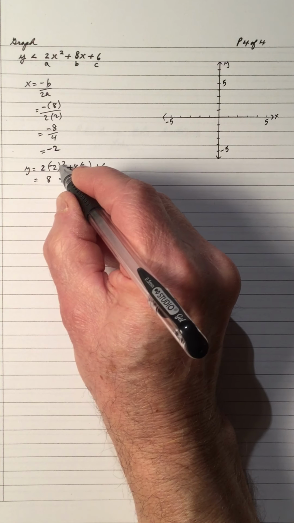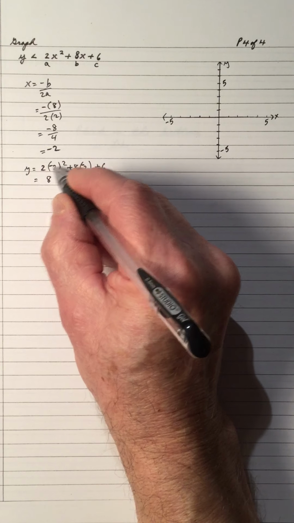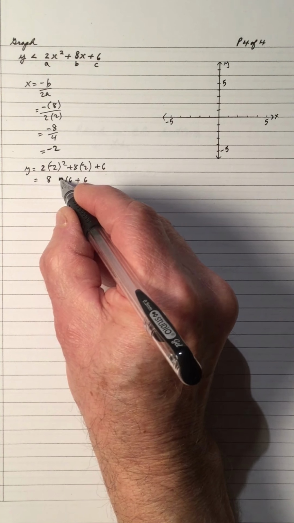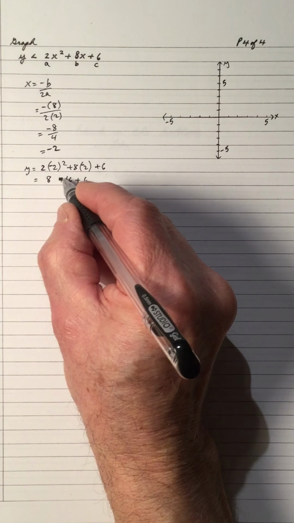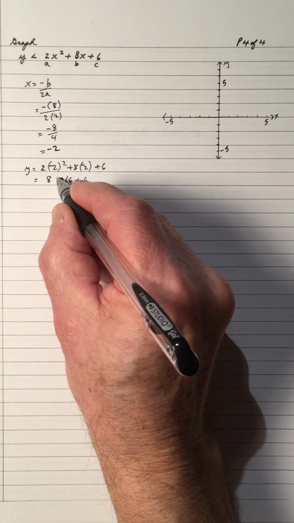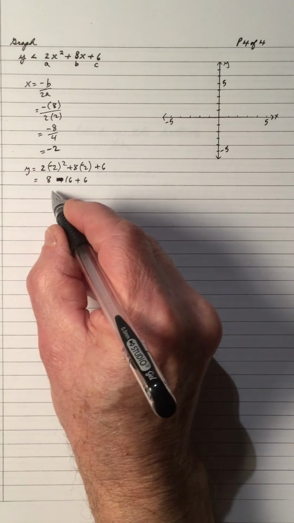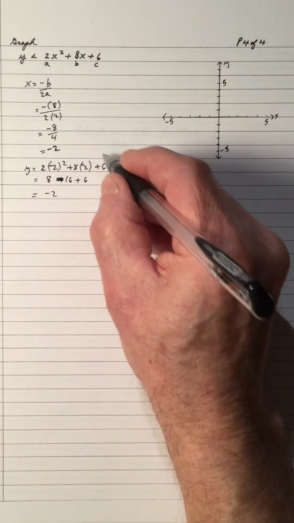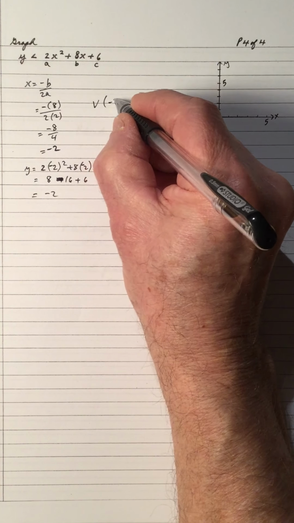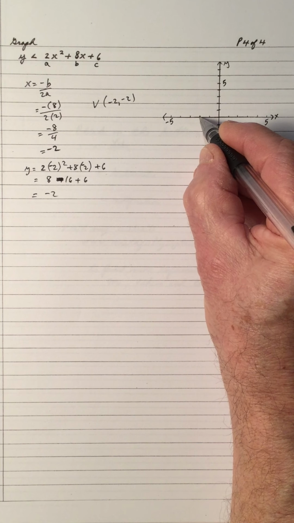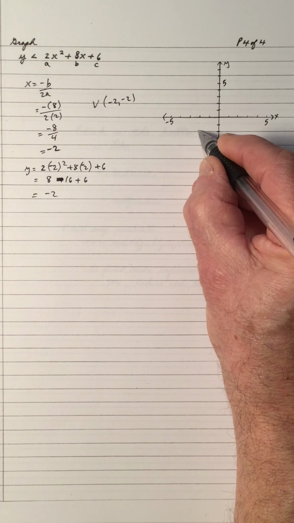So that's a negative 2. Negative 2 squared is 4 times 2 is 8. Then 8 times negative 2 gives me negative 16. I'm doing too much talking and not enough thinking. So that gives me negative 8 plus 6, which is negative 2. So the vertex is negative 2, negative 2. When x is negative 2, y is negative 2. That's the vertex right there.